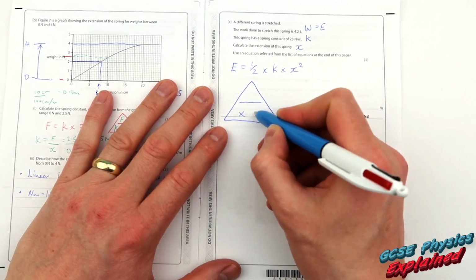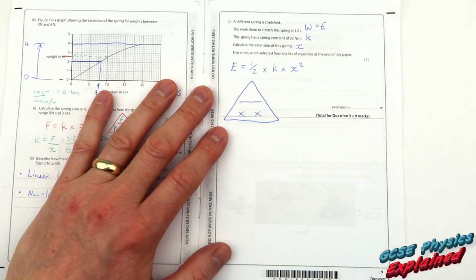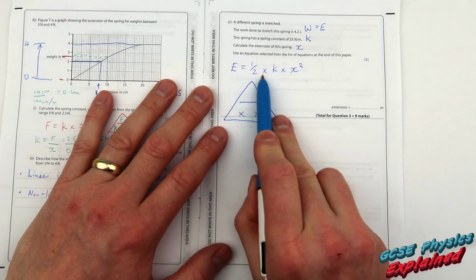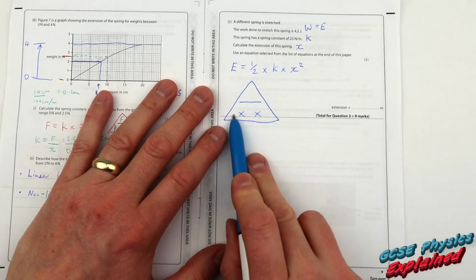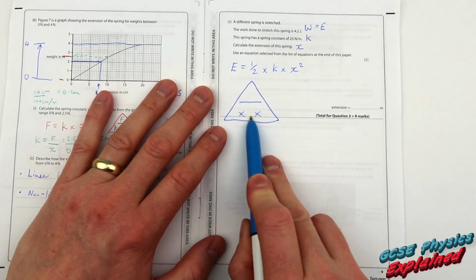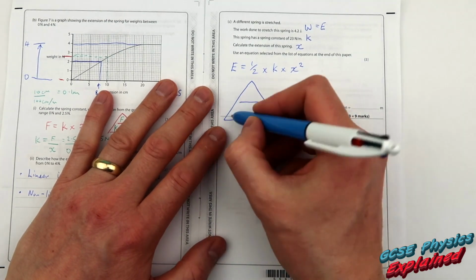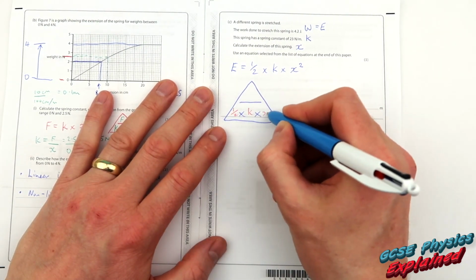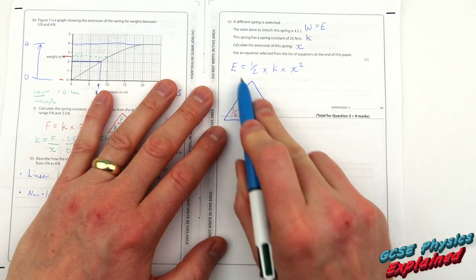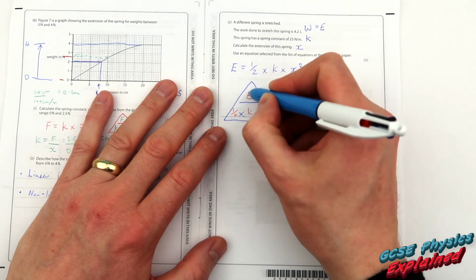So do 2 multiplication signs. Now I've got something times by something times by something squared. And I've got room for something times by something times by something. So just shove them in. And I've got 1 space and 1 thing, so shove that in there.